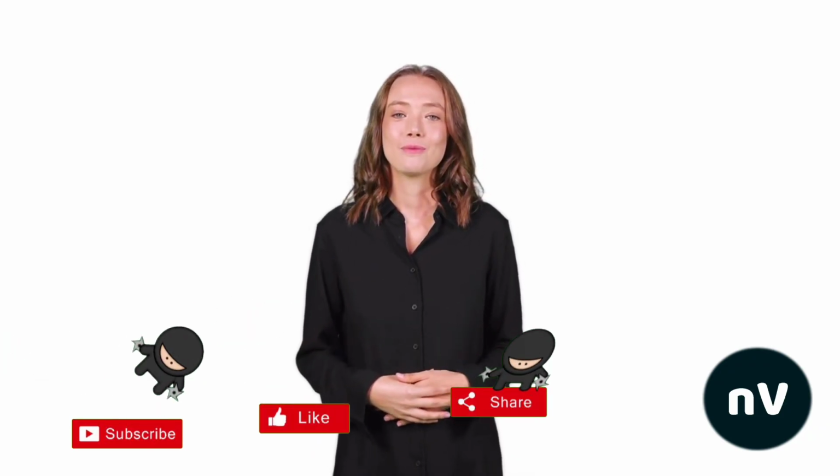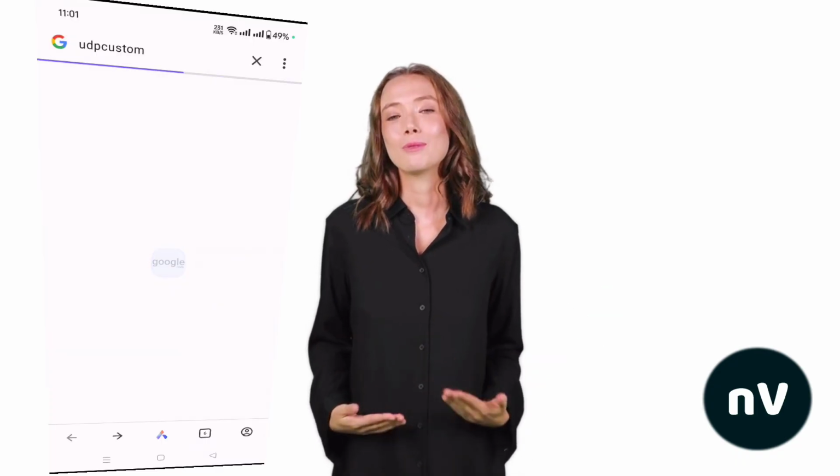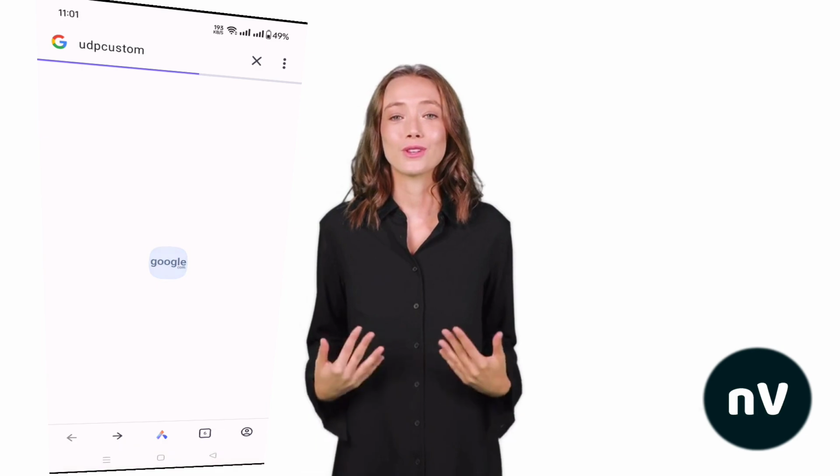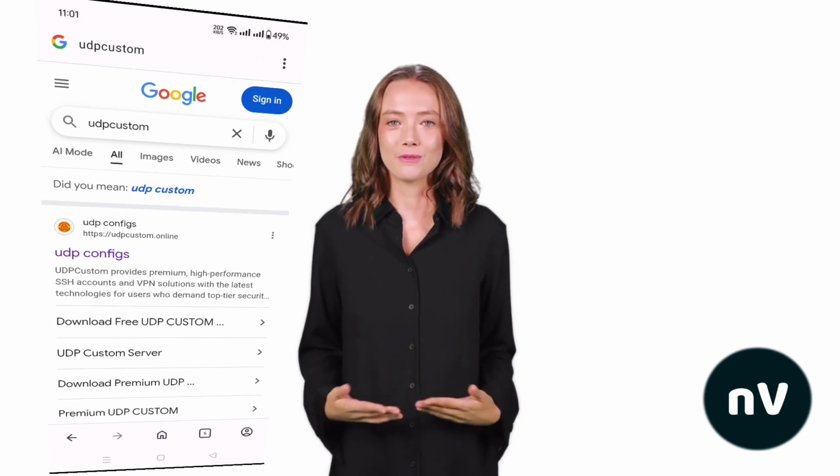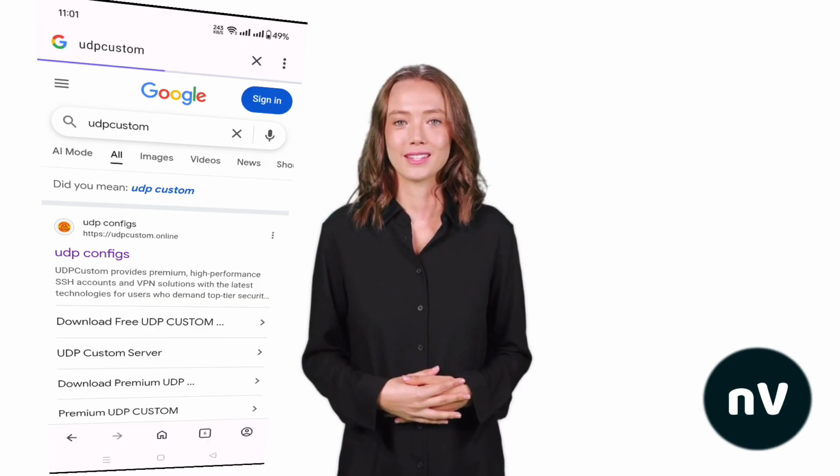Let's get started. First things first. Open your web browser and in the search bar, type UDP Custom and hit Enter. From the search results, click on the official UDP Custom website. This is the platform where we'll be creating our slow DNS server.